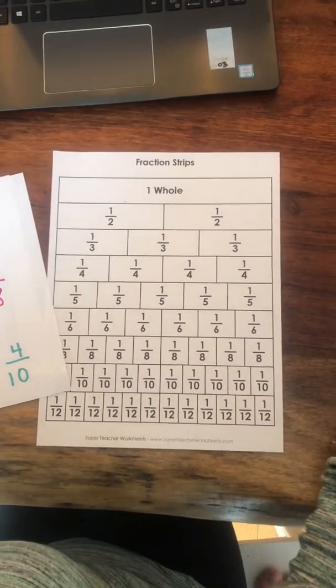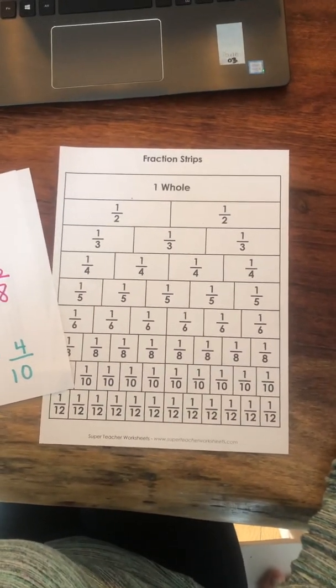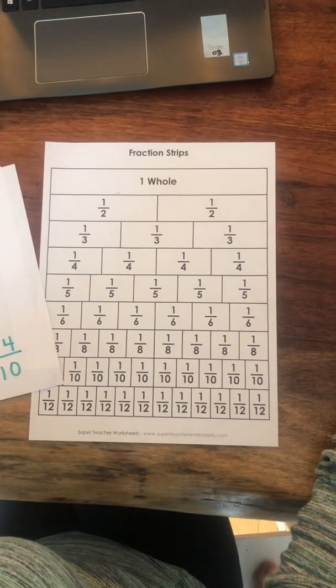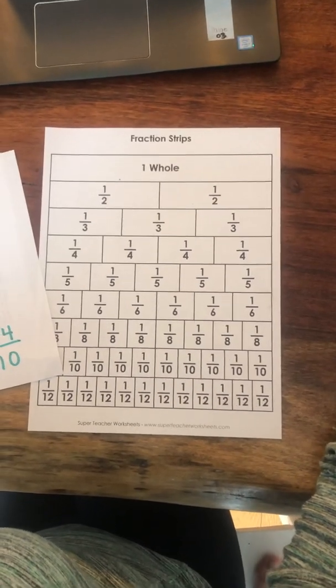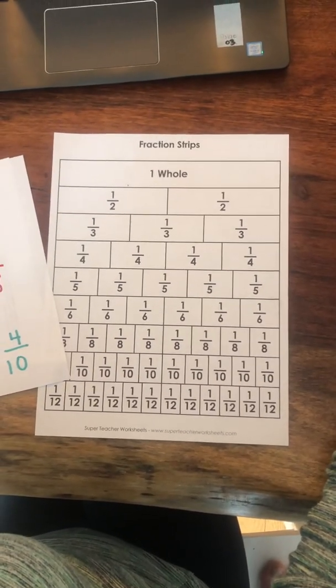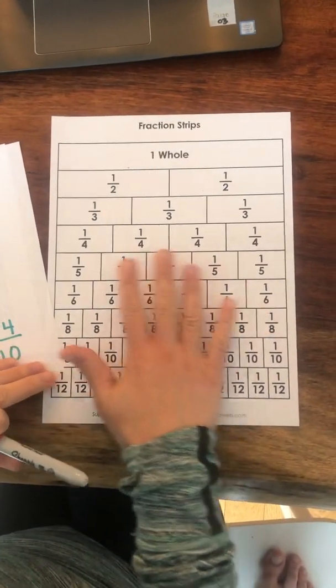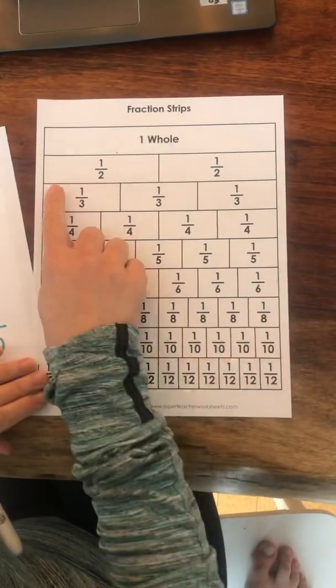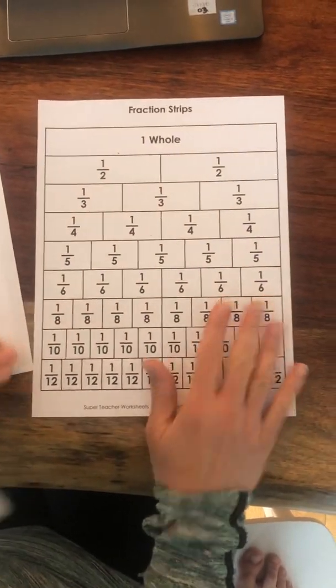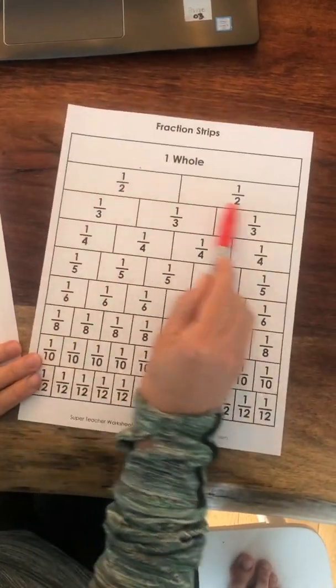Hey guys, I'm here to talk to you today about number lines and equivalent fractions for the Wednesday, April 29th, grade 4 ADSB activity. So I think of these fraction strips in a way like number lines, because they kind of are like number lines, okay? You just look at the line.